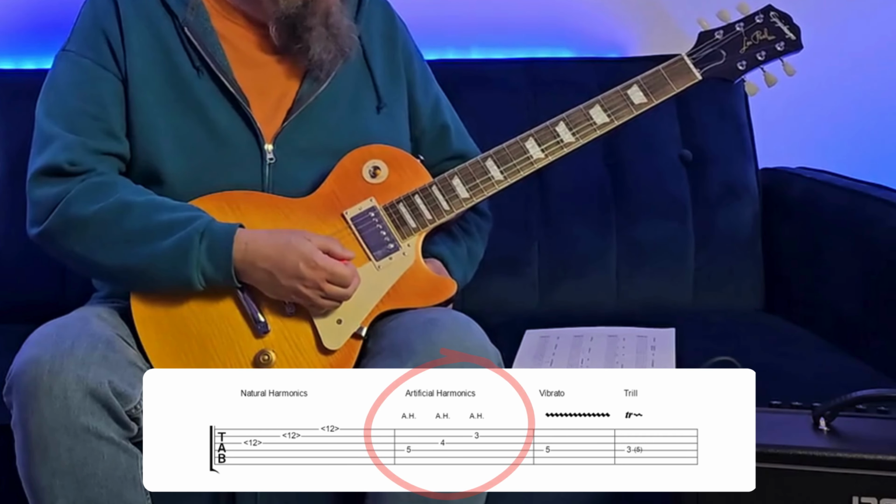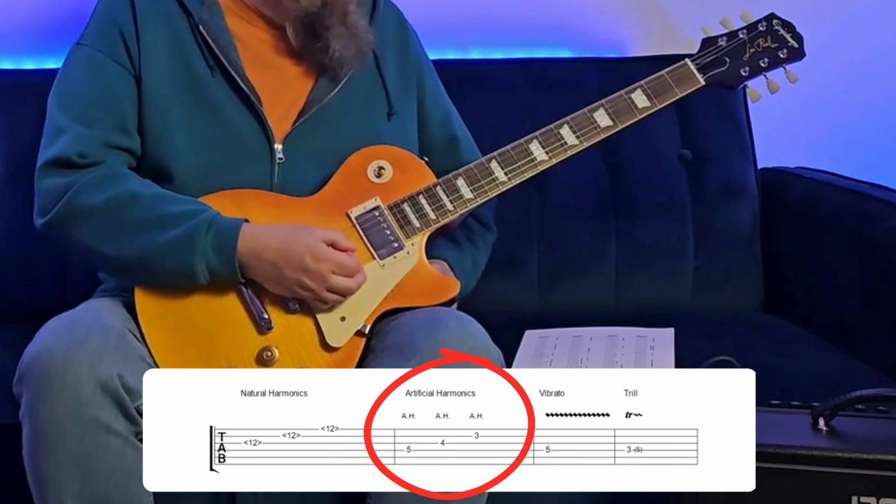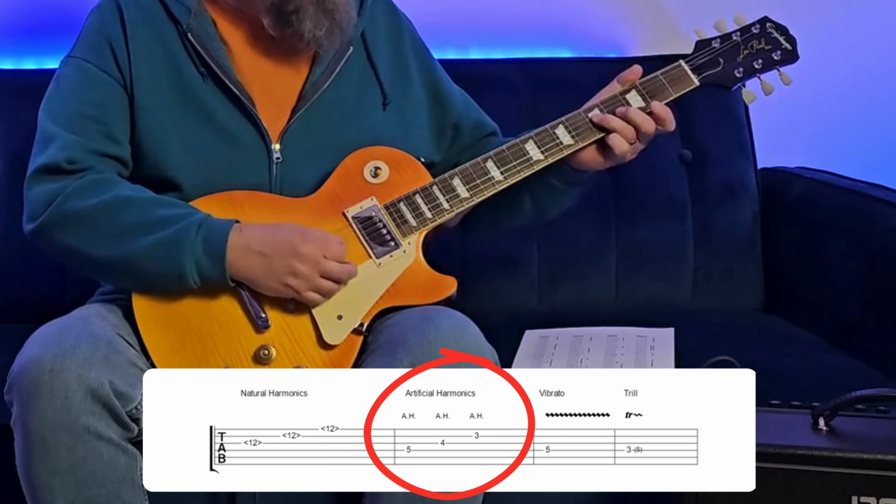Next measure shows artificial harmonics at the 5th fret of the D, the 4th fret of the G, and the 3rd fret of the B string. So artificial harmonics, or pinch harmonics as they're sometimes called. There's the 5, 4, 3.